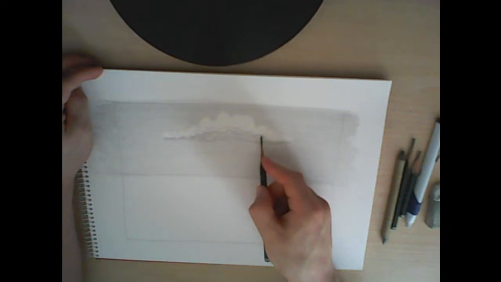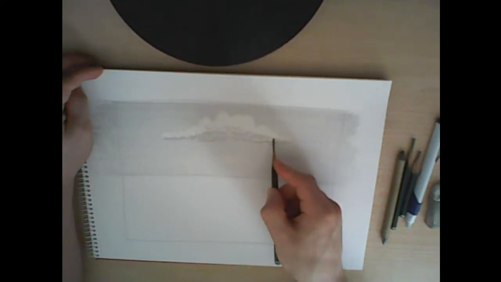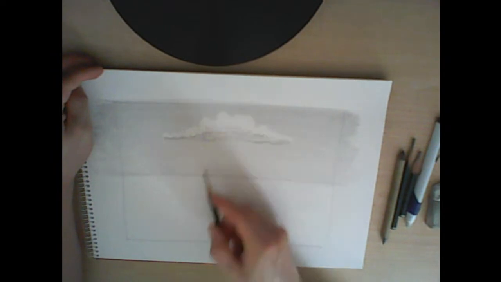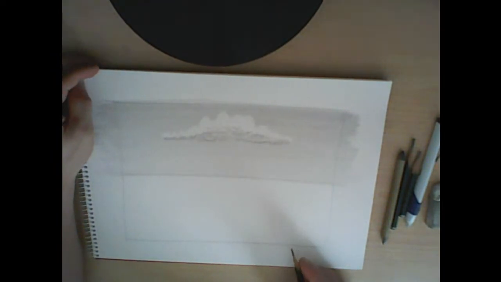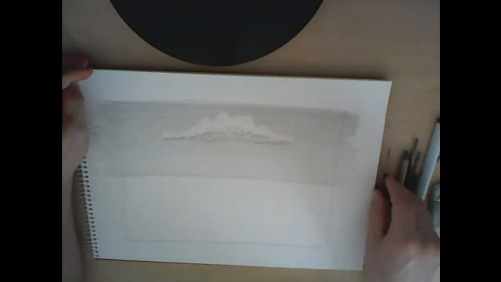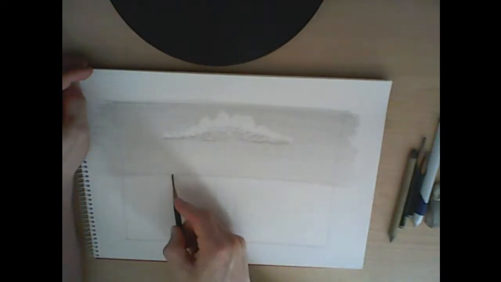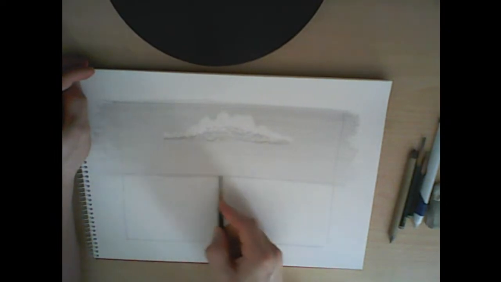They poke out a little bit. Maybe like this. Okay, and that's the cloud done. And that means we are done with the sky.